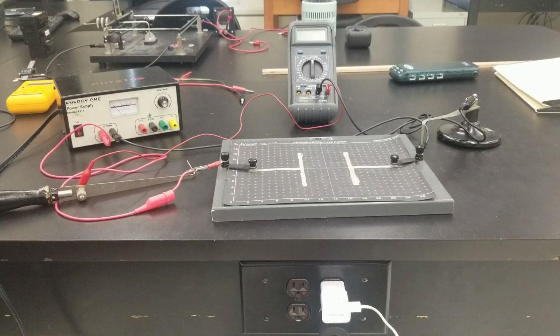Welcome to Lab 2, Physics 155. This is electric fields and potential. To give you a little bit about the theory, in your Physics 1 course, Intro to Physics, you were given a potential energy formula, U, that was equal to mg delta H.